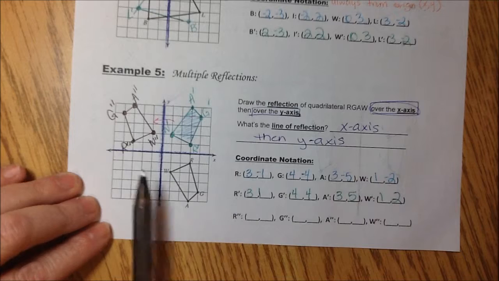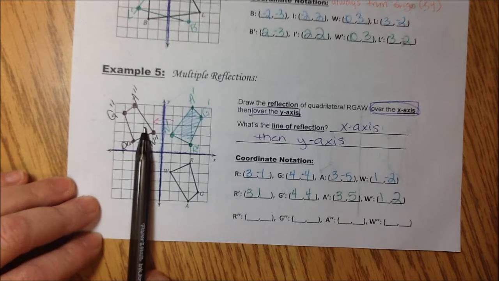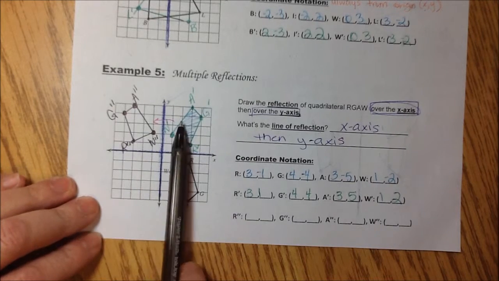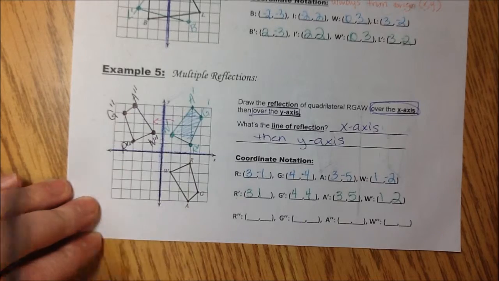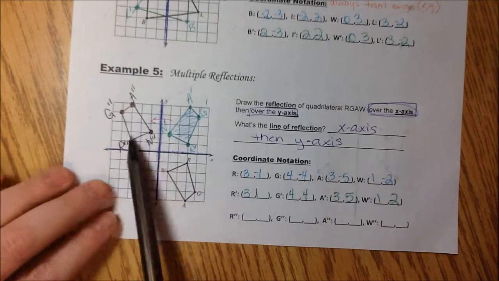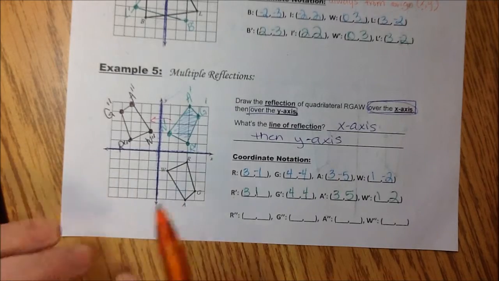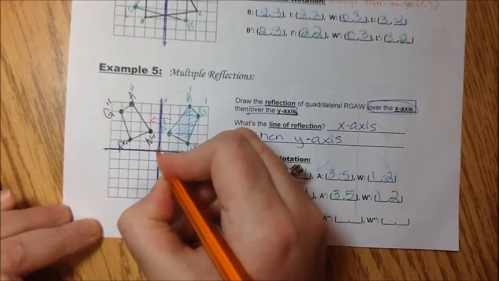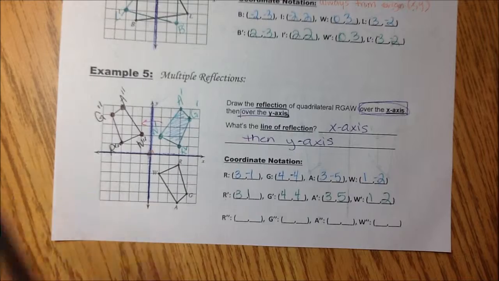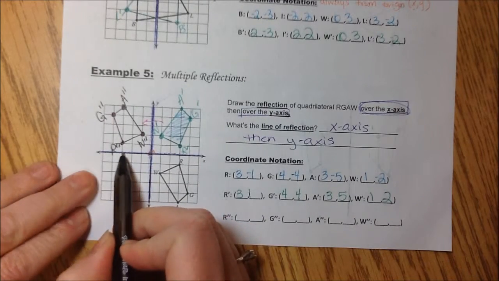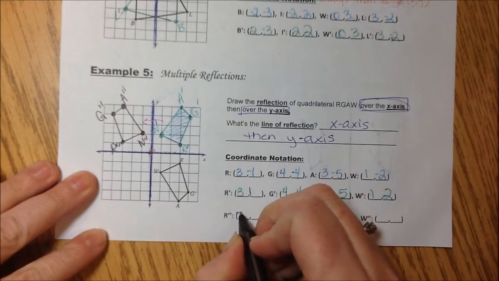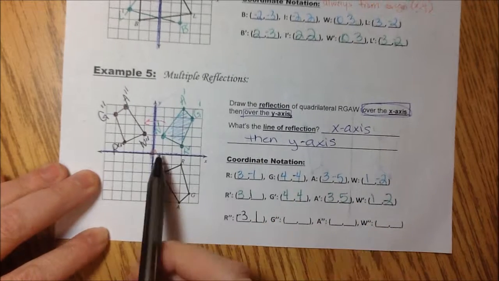All right, so now let's find the ordered pairs of this. This is my image. I've gone through 2 different reflections. So R prime prime is going to be, again, start at your origin. We're going to go negative 3, up 1. Negative 3, 1.